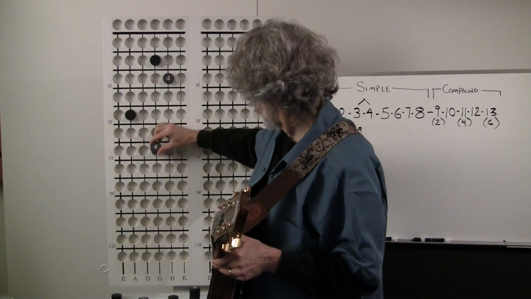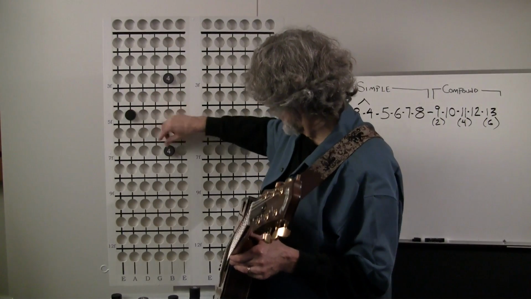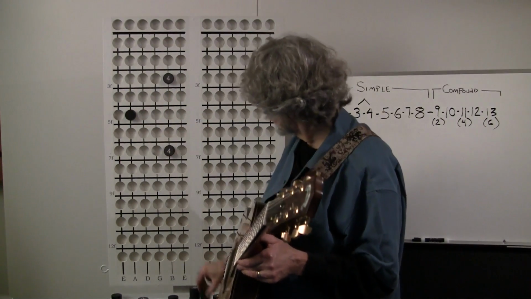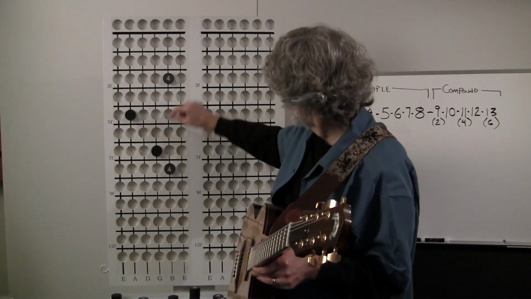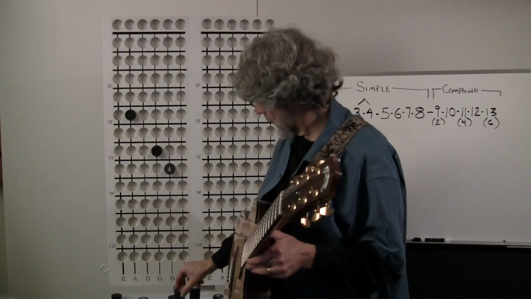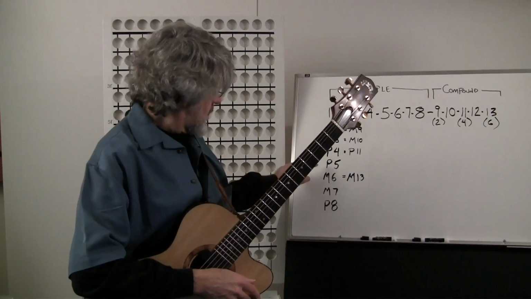Let us take a look at what happens when string 2 gets involved. Here is our reference note. Let me put an octave in, and we will see what happens to it. It goes up to there. I'm going to get that out of the way. That's the third shape for the perfect 11th.